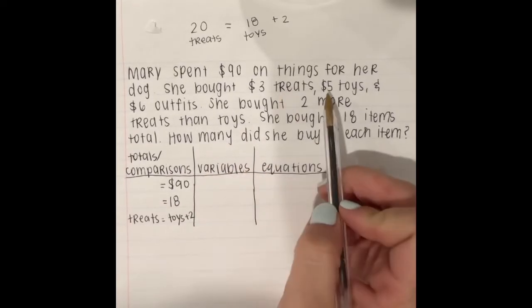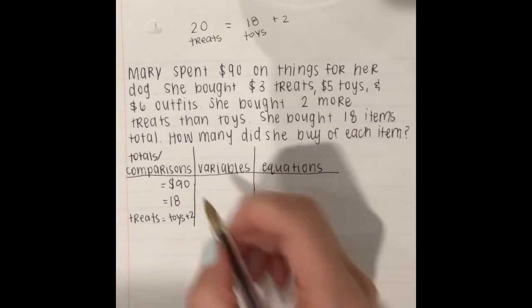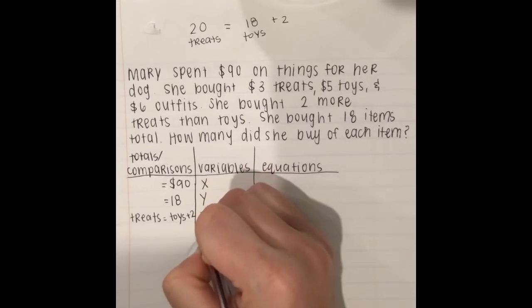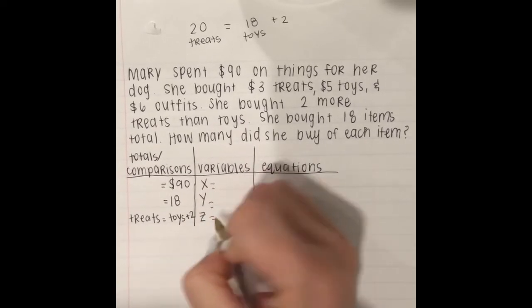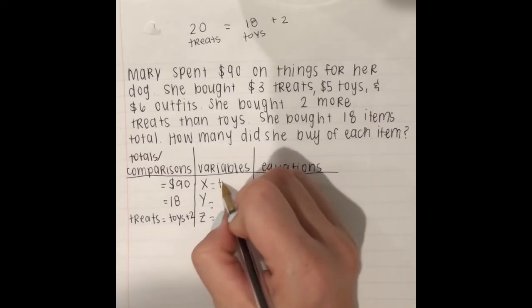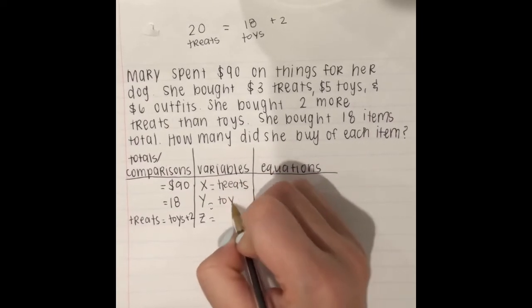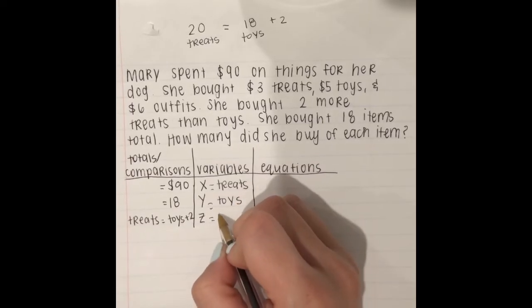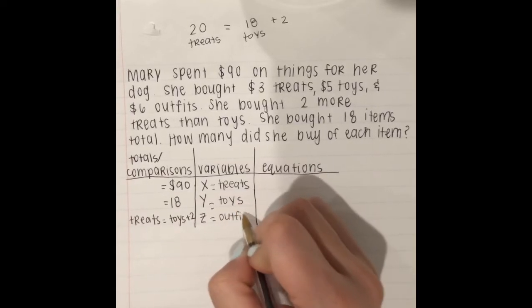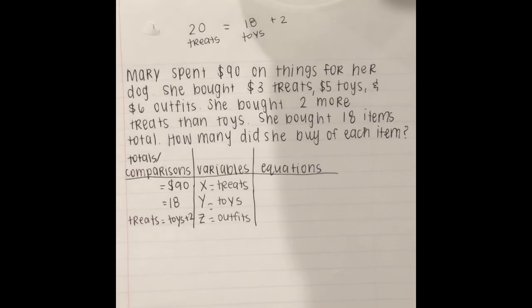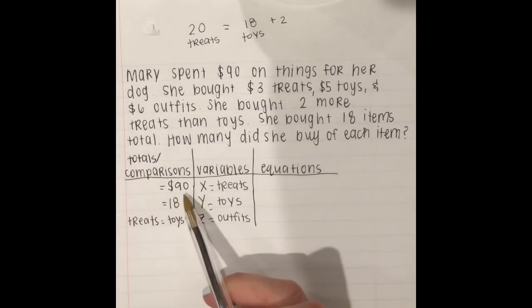Okay, so then our variables. Since we have treats and toys, T and T, we'll just use X, Y, and Z. Okay, so X would be our treats, Y would be our toys, and Z would be our outfits. Okay, and then we want to do our equations. So we're doing our money here.